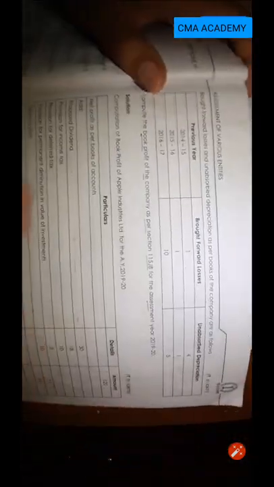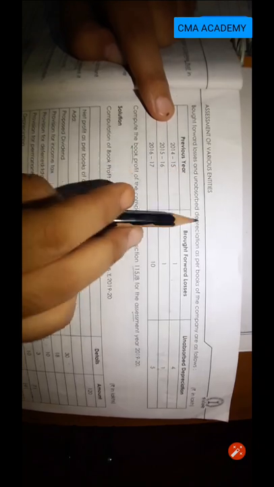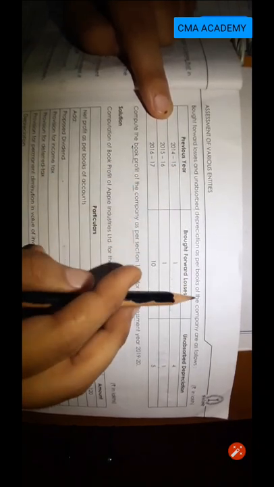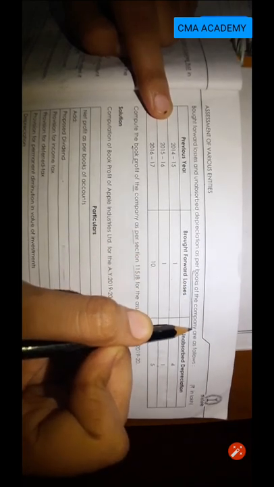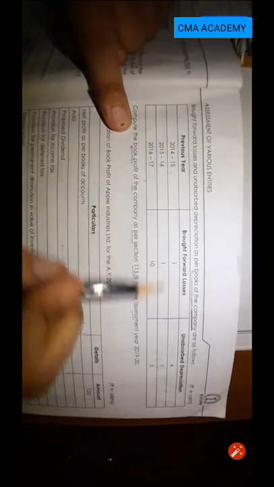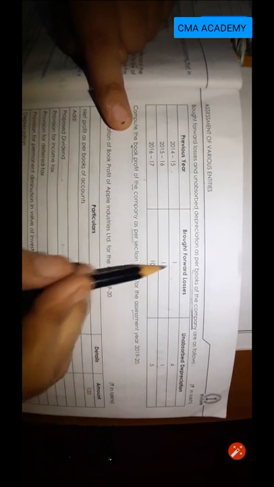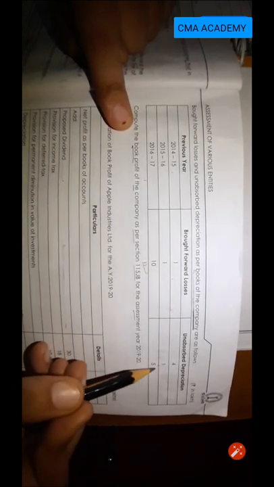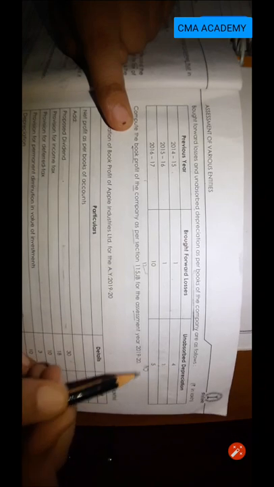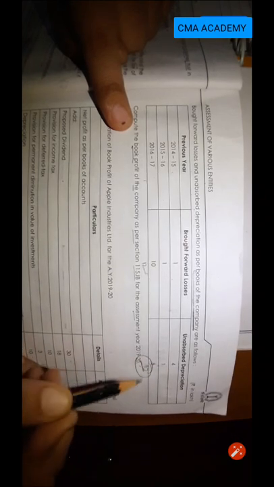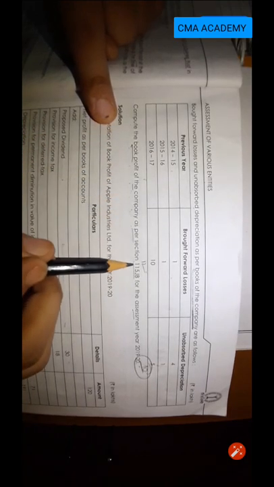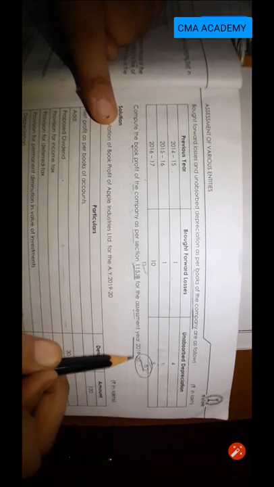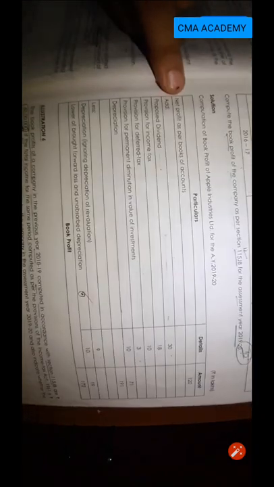The next item given is the brought forward losses and unabsorbed depreciation as per the books of the company. It is given as per the books of the companies. Three years are given and brought forward losses are given. Its total comes to 12 and its total comes to 10. So we will get the deduction of this amount. Compute the book profit of the company as per section 115JB for the assessment year 2019-20. So here is the computation.